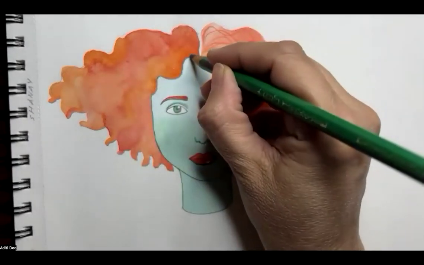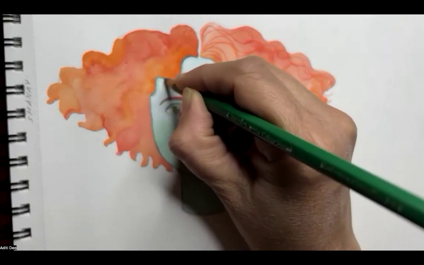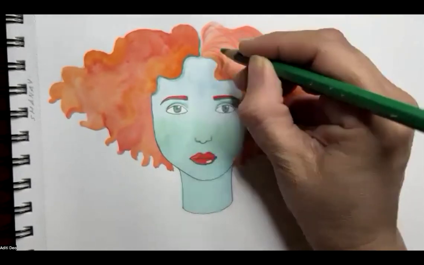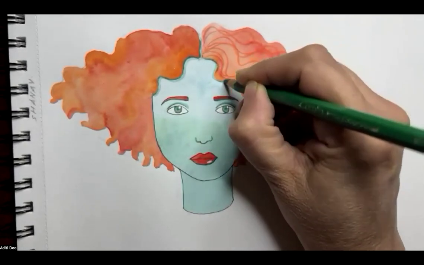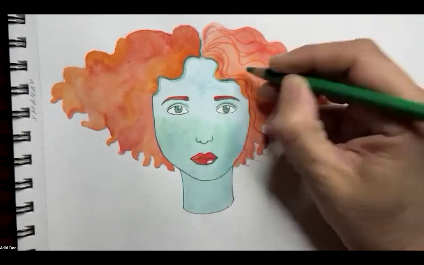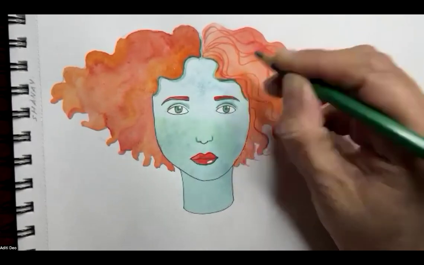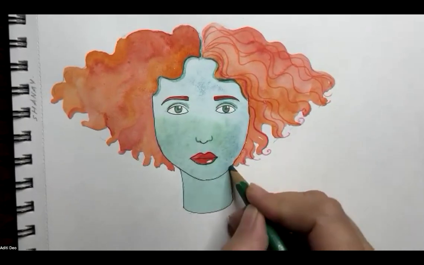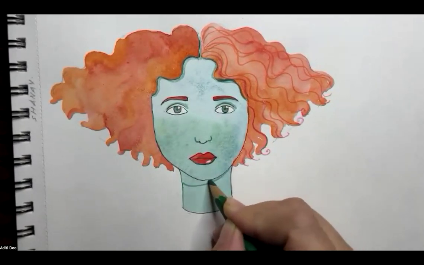We can put a shadow right underneath her hair, maybe in this hairline as well. So then the hair looks like it's more three-dimensional. And one interesting thing we'll do is give her a shadow underneath her chin.